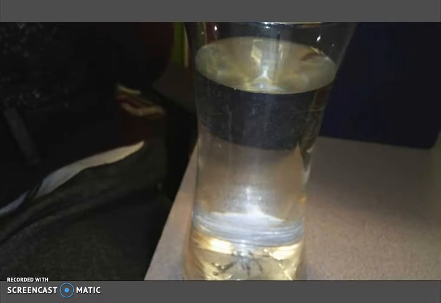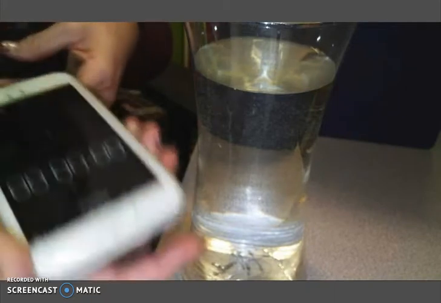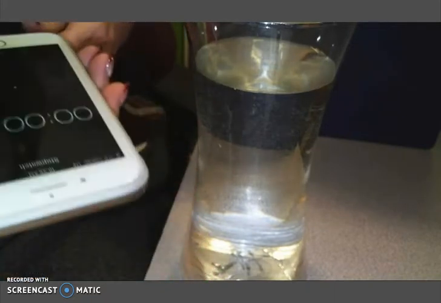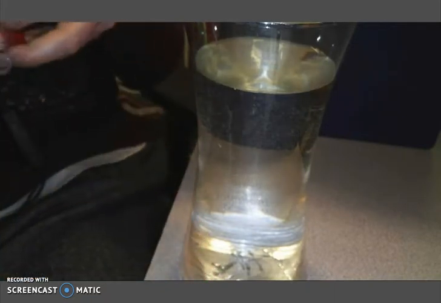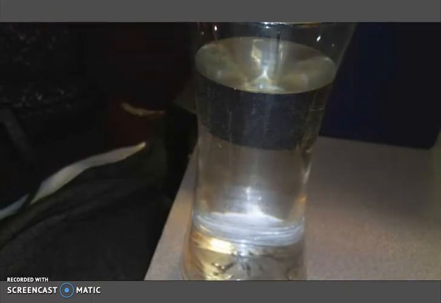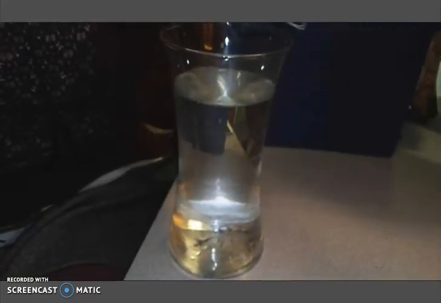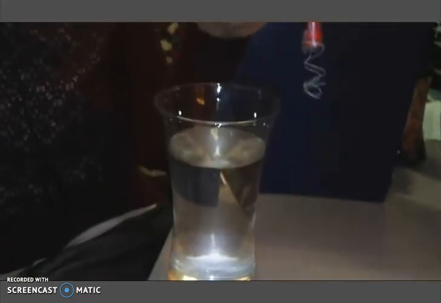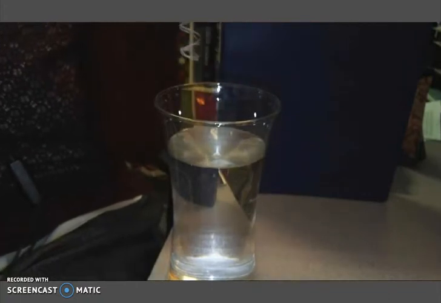Okay, so I'm going to go ahead and put the stopwatch function of my smartphone on. And as soon as I drop this, I'm going to hit start. I think what I'm going to do is drop it from, let me see if I can back out of here because this is zoomed in a little bit right now. I'm going to drop it from maybe the same height above every time.